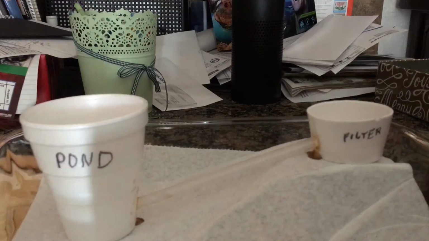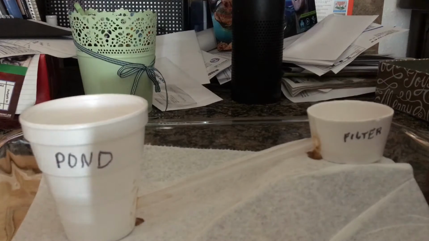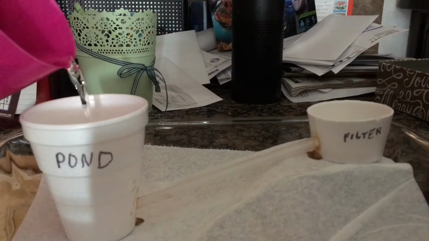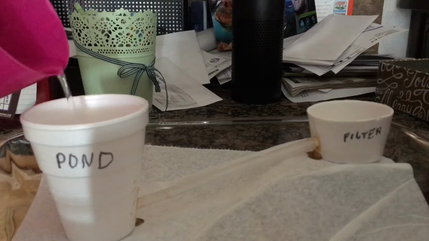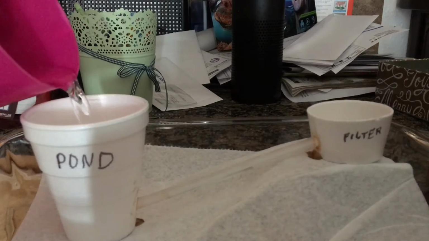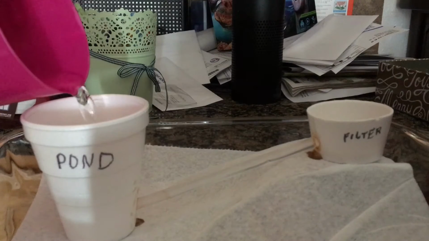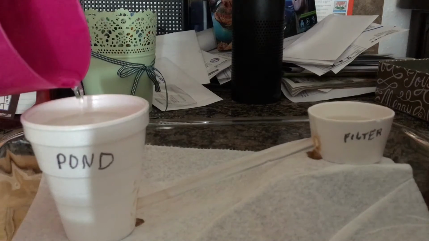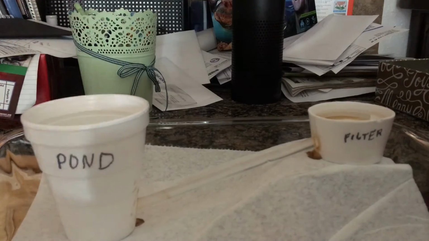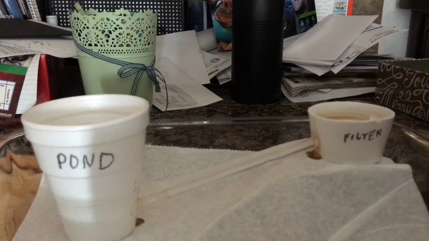Alright, here's the basic concept of how I'm going to make water travel up the straw from the pond to the filter using gravity. As water goes into the pond, it travels up the straw into the filter. Now the filter has water that came from the pond even without putting water into the filter.